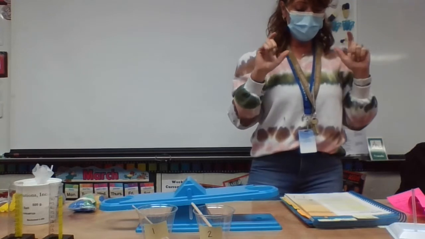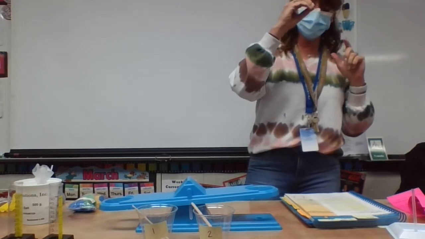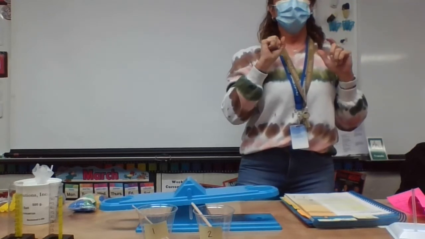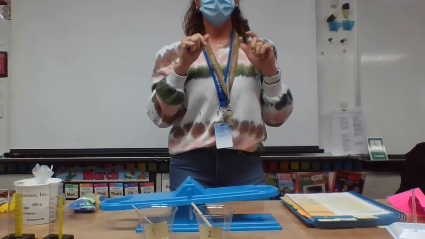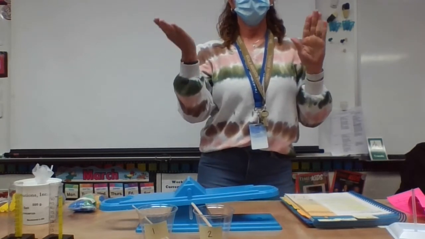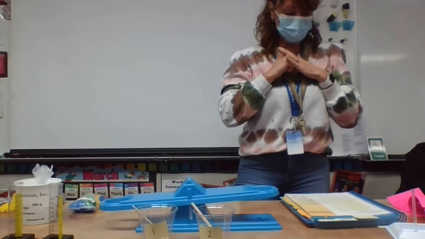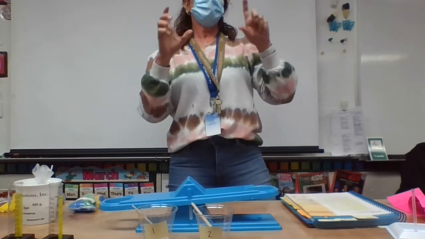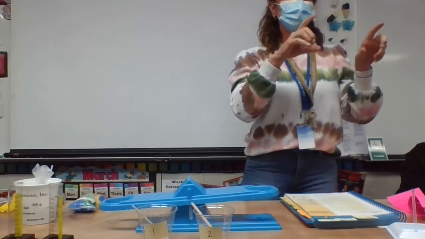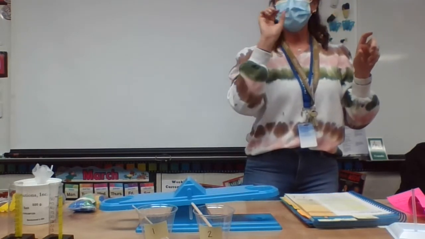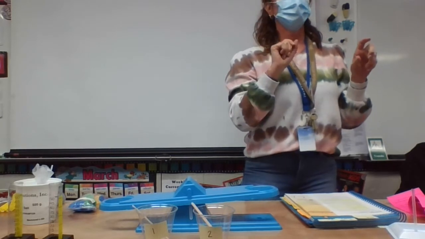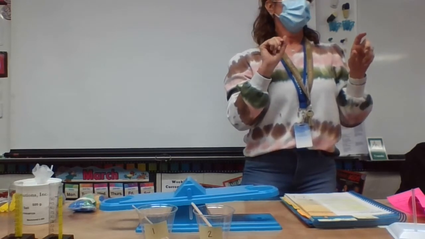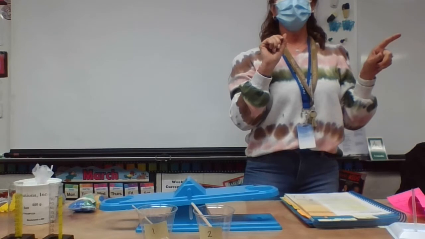Perfect. How do you increase the concentration of a solution? By adding more of the solute? Yes. Perfect. So by adding more powder, by adding more solute, right? And then if we're adding more solute, what's another way we could do it? What's another way? Dexter knows.